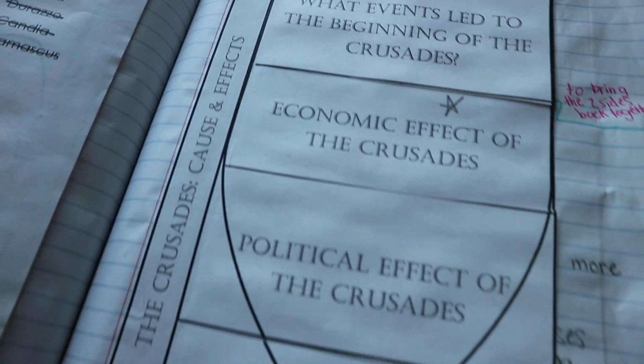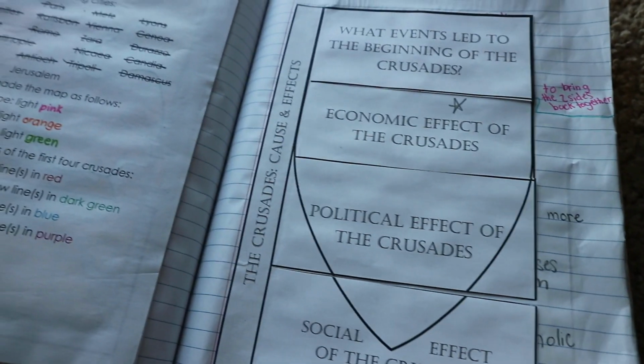The final thing they did with the Crusades, I gave them a reading, and they also had this foldable, and it broke down the cause and effects for why the Crusades happened.